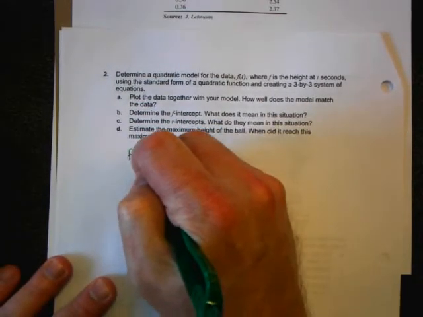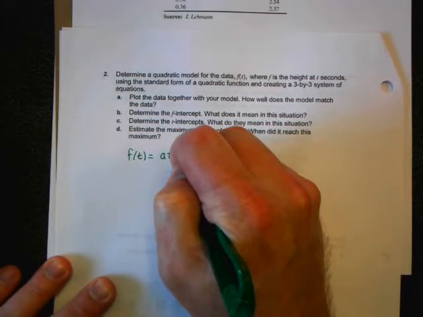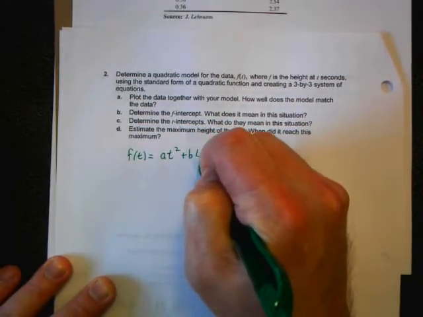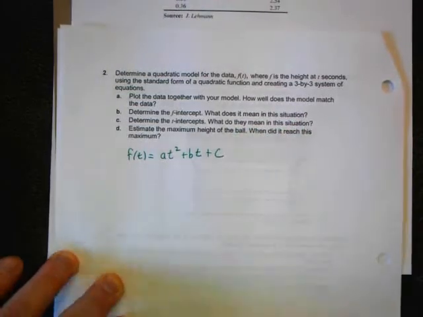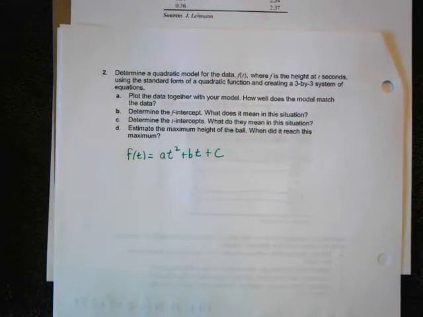In other words, this time it's saying use f of t is a t squared plus bt plus c. Use that equation. How do I create a 3x3 system of equations? You pick 3 points.